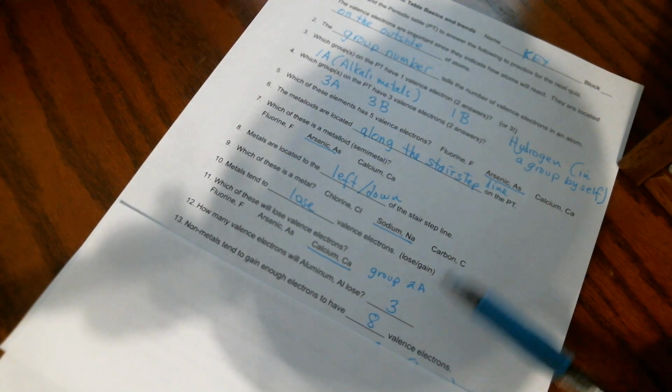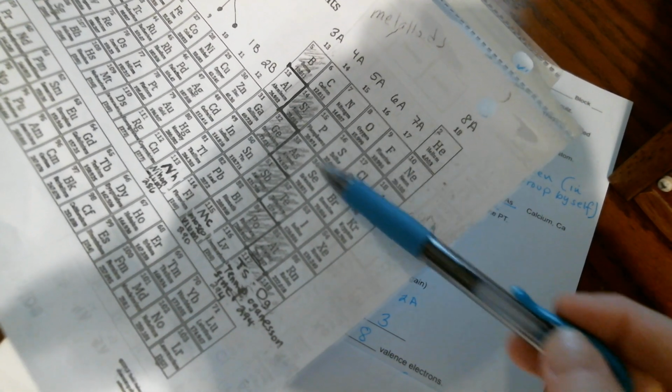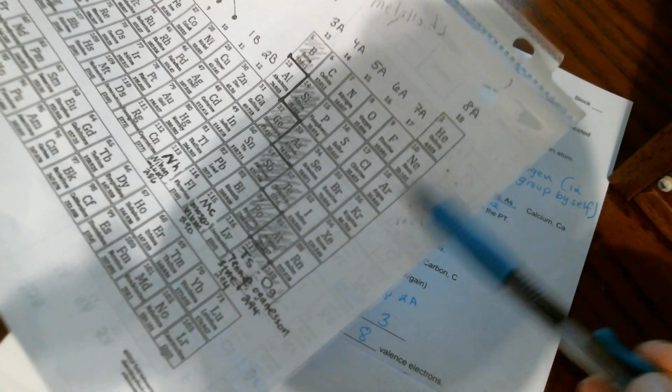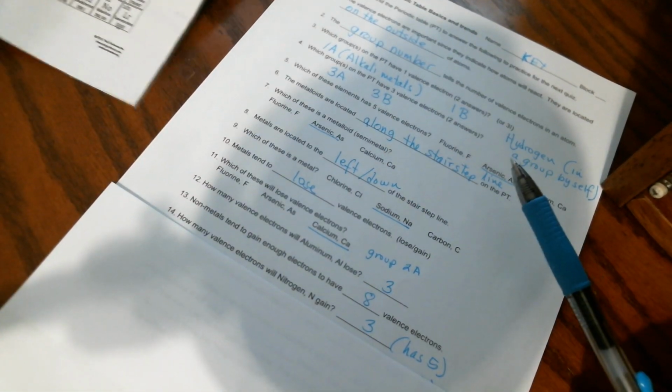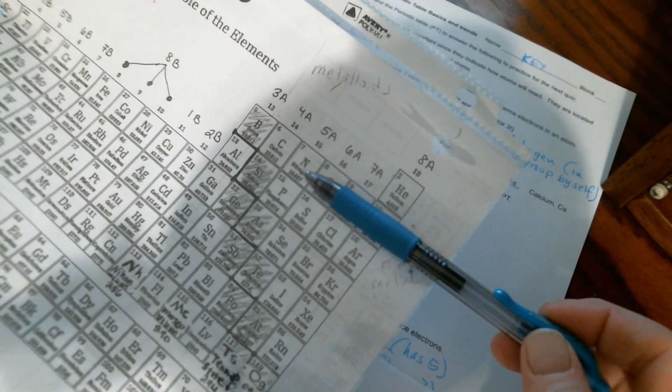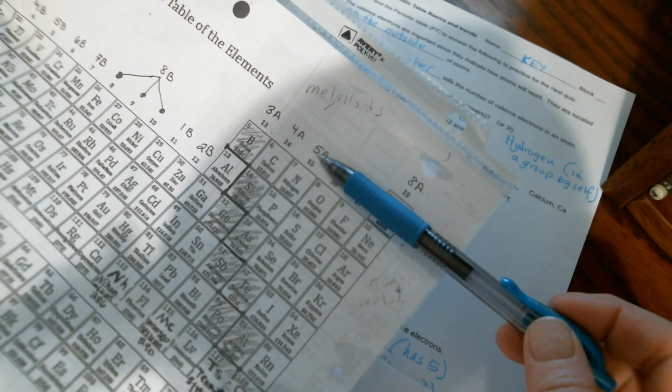Nonmetals, on the other hand, all this little corner, they want to have 8 valence electrons. These have 8. Everyone else wants to gain enough to be like the noble gases. Okay, so nitrogen, how many will it gain? Well, how many does it have now? Nitrogen is in group 5, so it has 5. So to get to 8, it will need to gain 3.